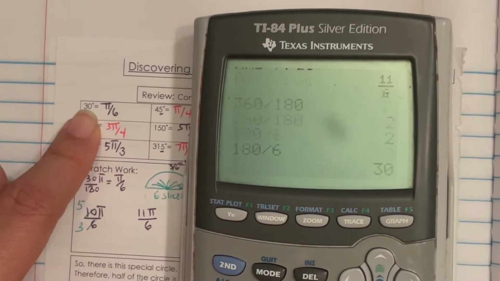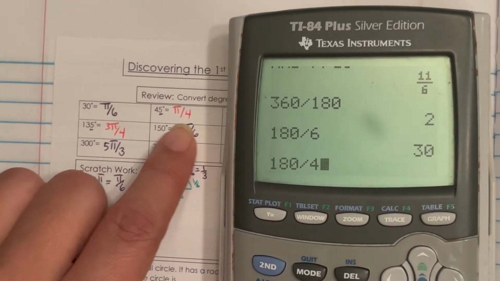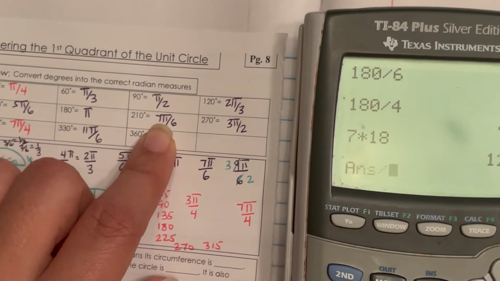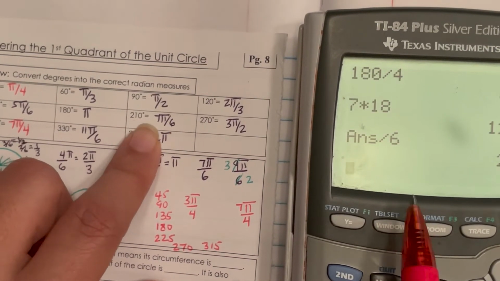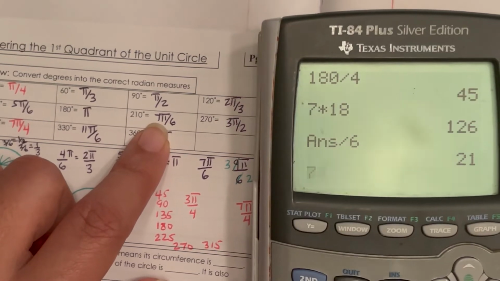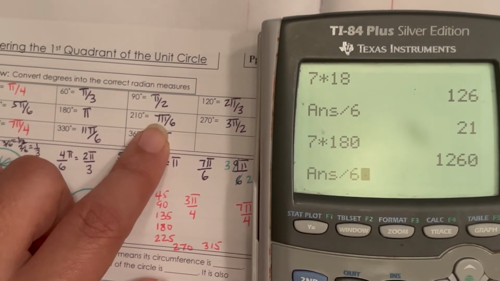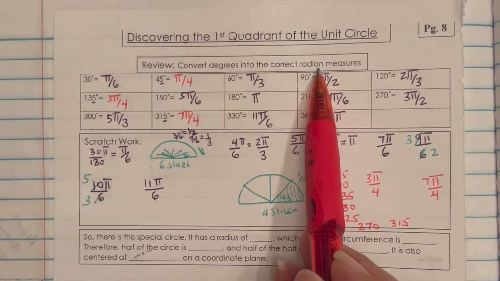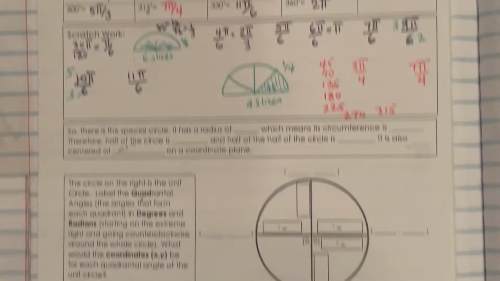Okay, and you can actually check it backwards. So if you go in radians to degrees, remember pi is just 180, right? So if you just put in everything divided by 180, you'd get the answer in degrees. So 7 times 180 divided by 6 would give me 210. Okay, so you can go convert between radians and degrees in whichever direction.